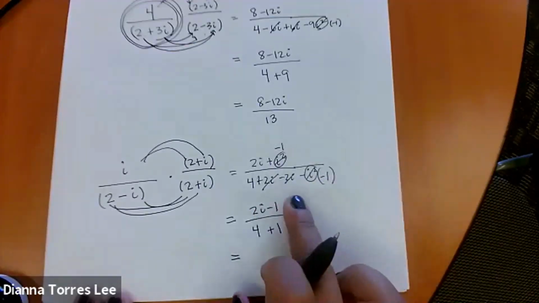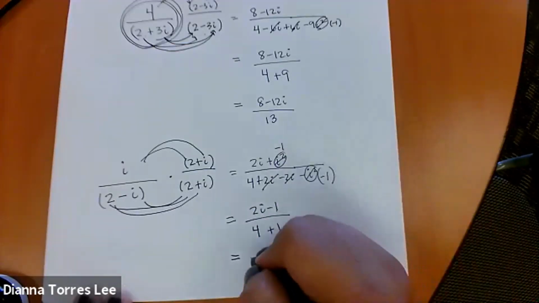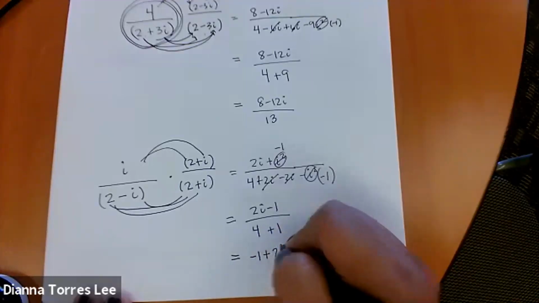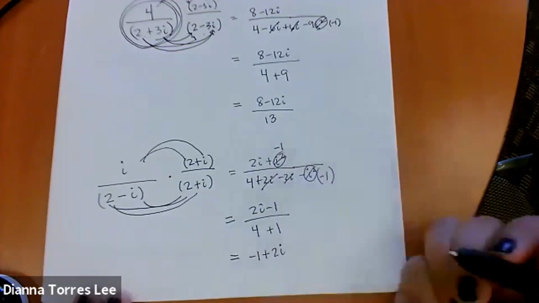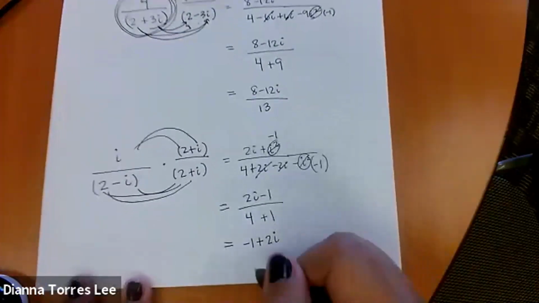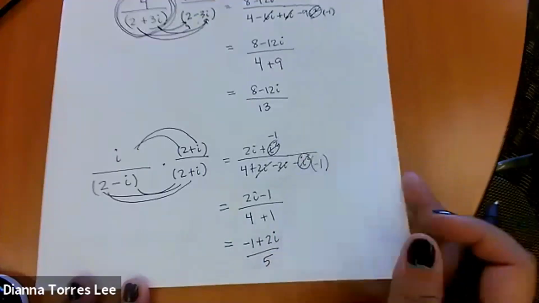Your book may rearrange these because we like to have our real portion in front and our imaginary portion behind. So it may write this as negative 1 plus 2i instead of 2i minus 1. They're technically the same, so don't worry about that. And it will be over a value of 5. Let's do one more, and then we'll close this up.